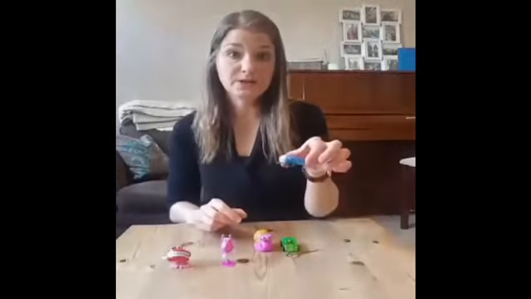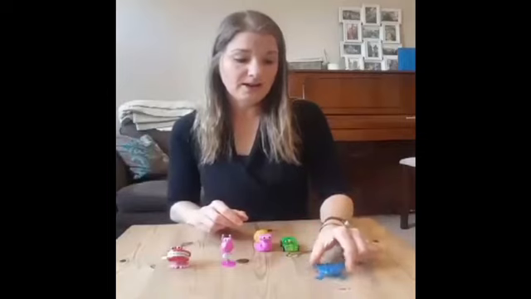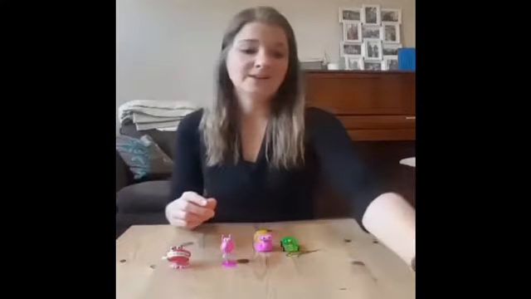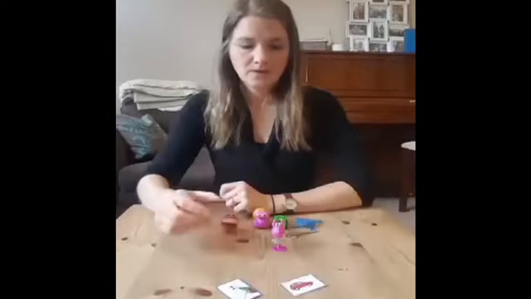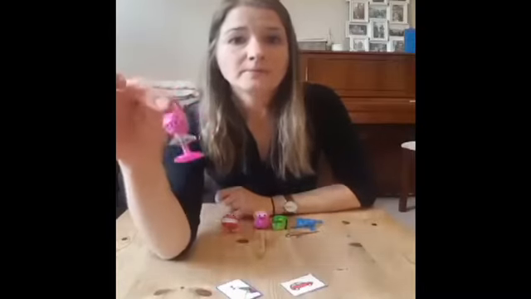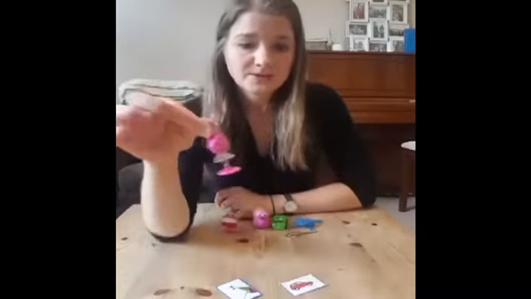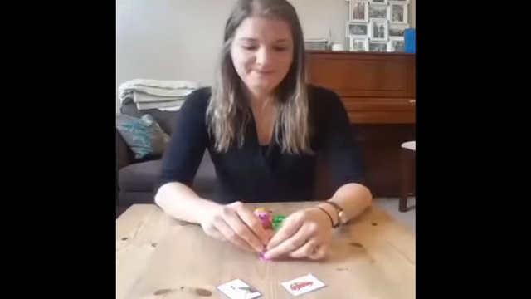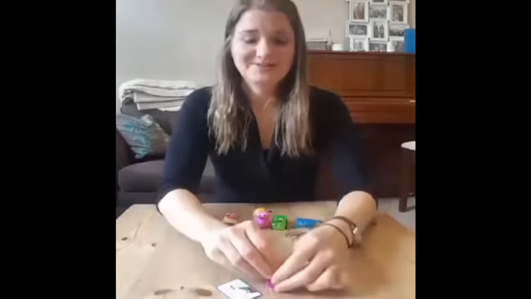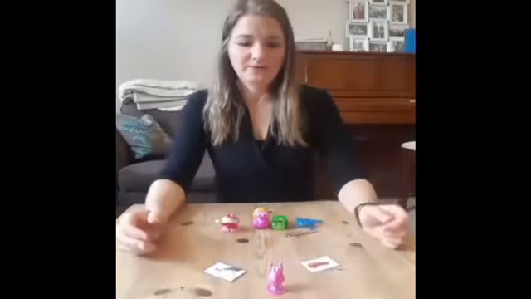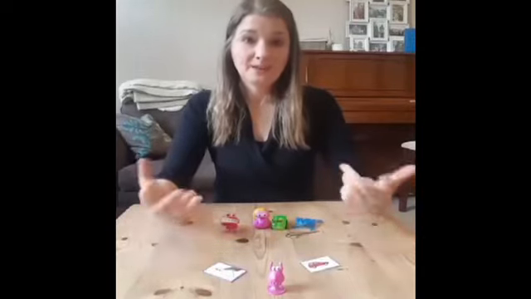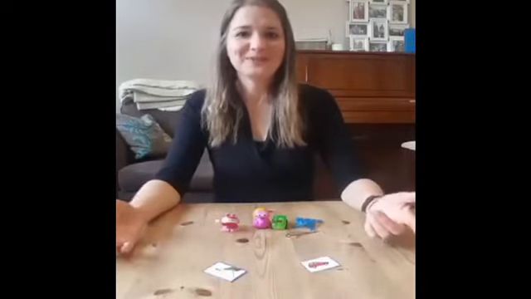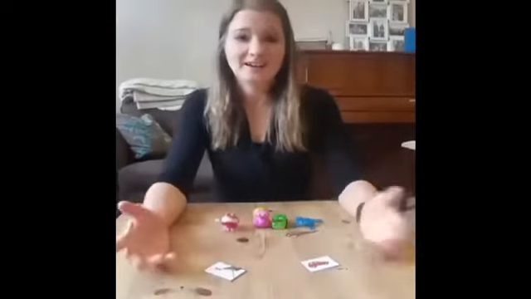You can also use the frogs in the same way. You can get them to jump the frog, and whichever picture it lands closest to or lands on, they then say the word. Or you can use pop-up toys. So you press him down in the middle of the pictures, wait for him to pop up, and whichever picture he lands on or near, again you do the same.